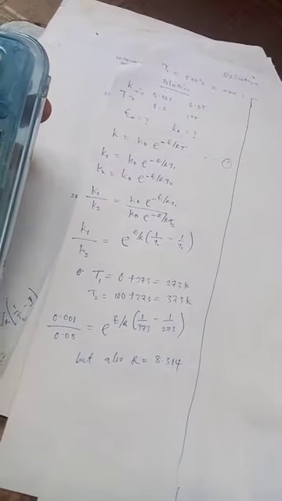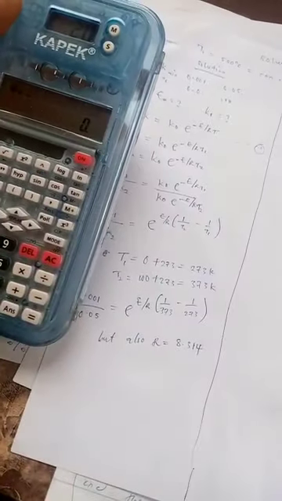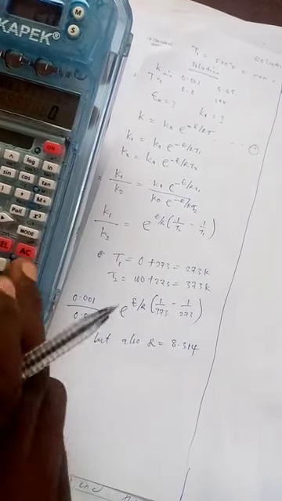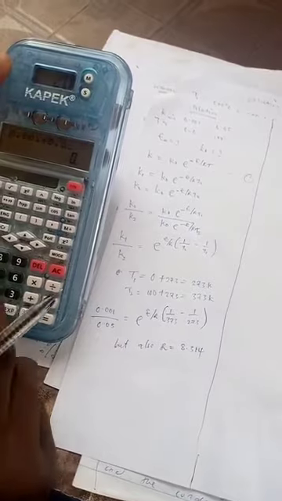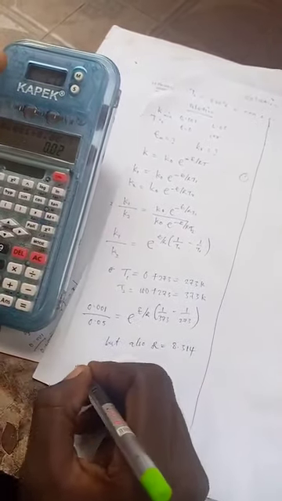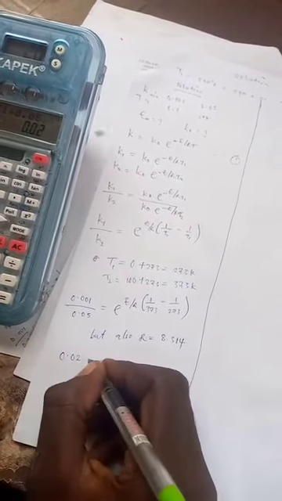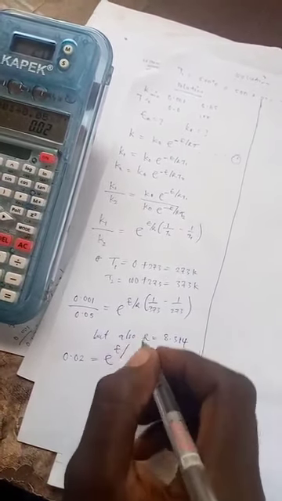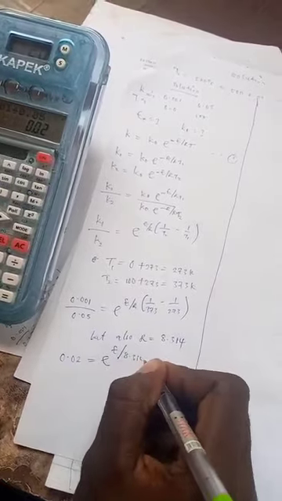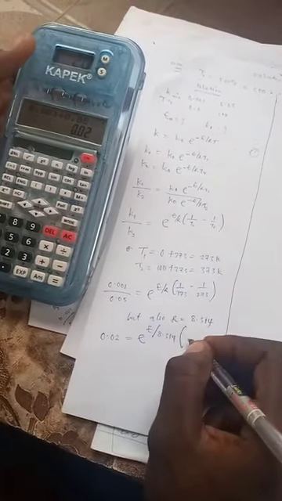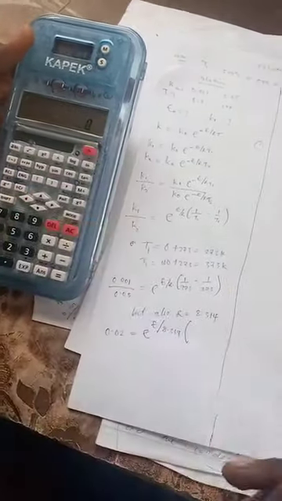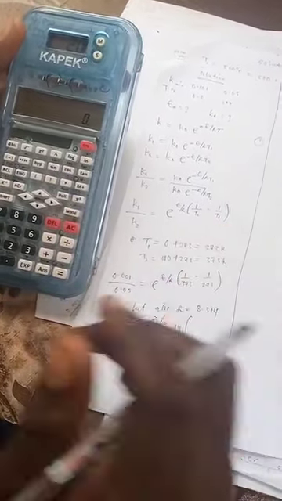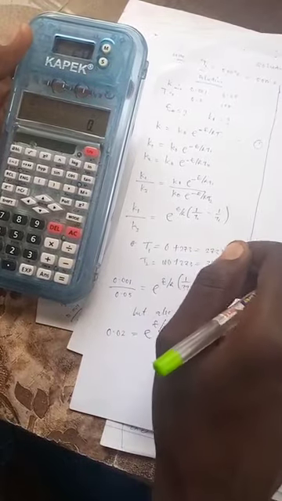So that after dividing 0.001 by 0.05, we are going to have 0.02, which is equivalent to e raised to the power of E, which is unknown, over 8.314 open bracket. Then we are going to simplify this as well.